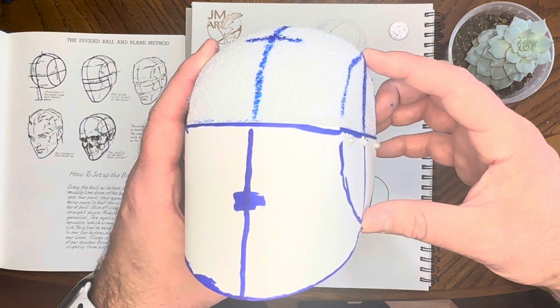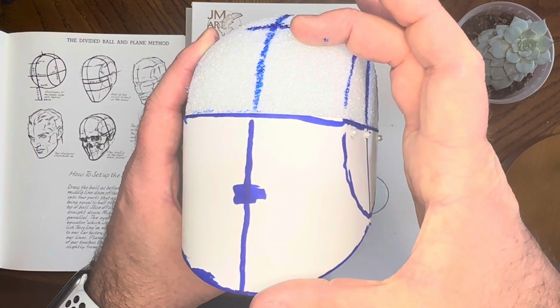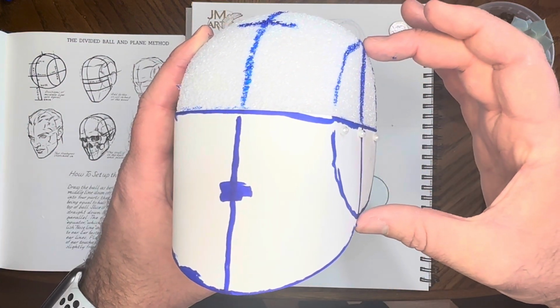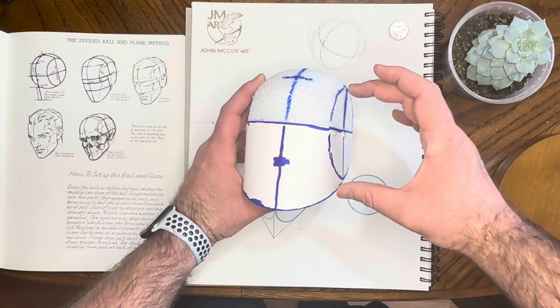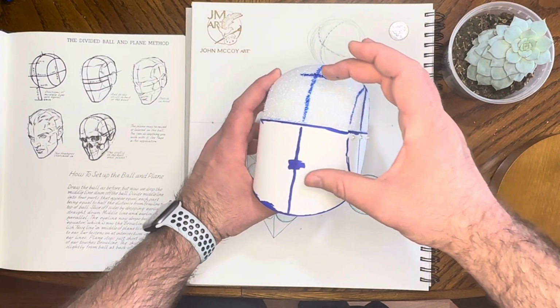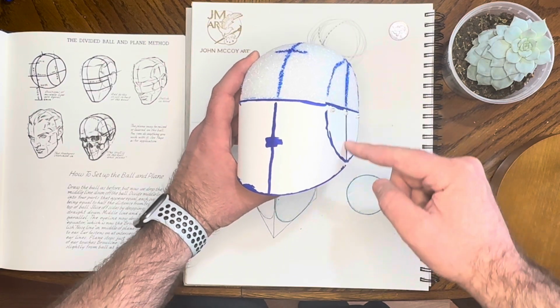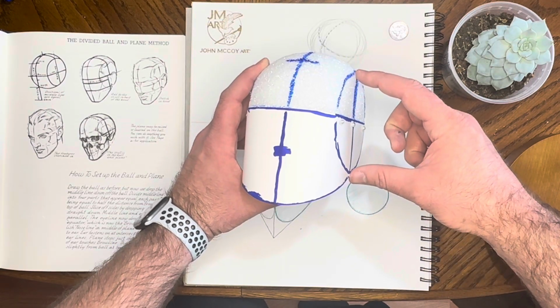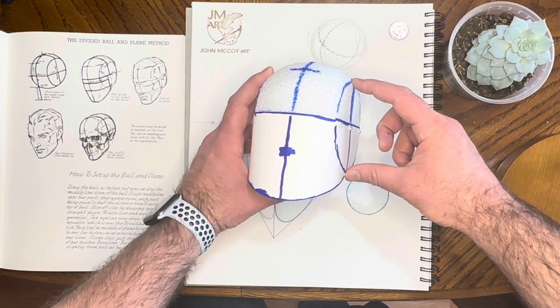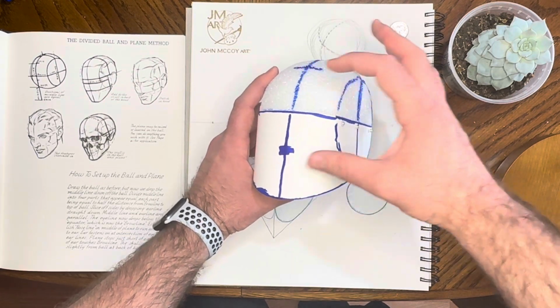If you draw it from closer, notice how this got a lot bigger because of distortion. That happens in real life too. But if you're further back, it becomes proportionally similar. This length right here of the ear line appears larger because it's more proportional the further back it is.